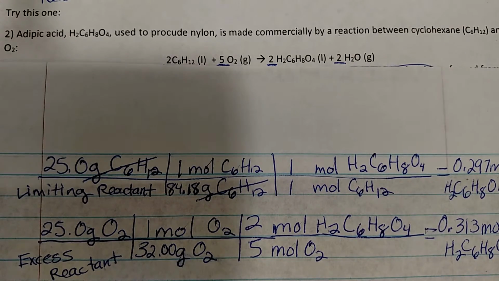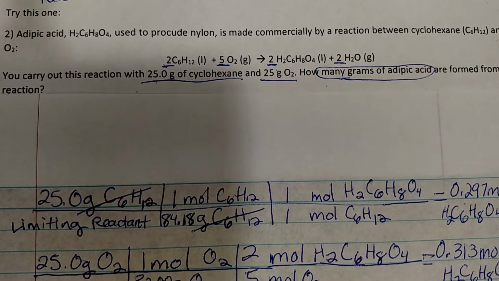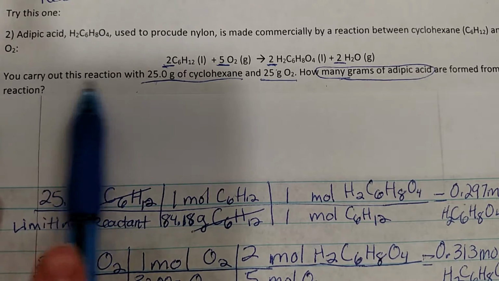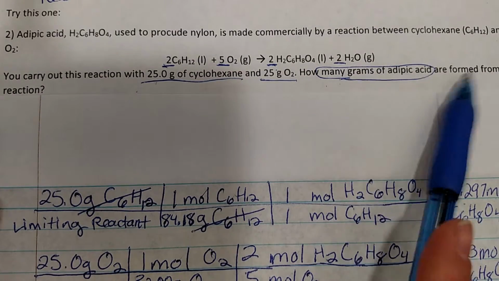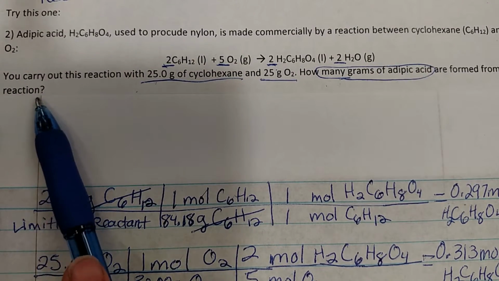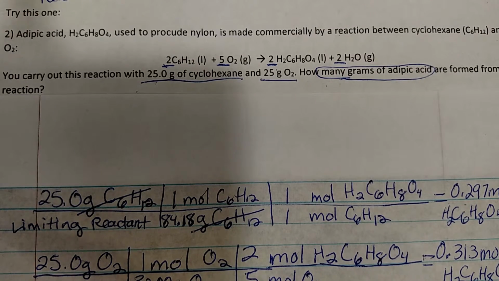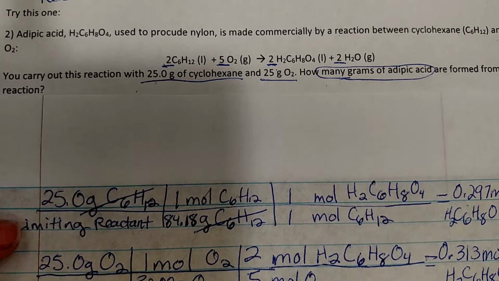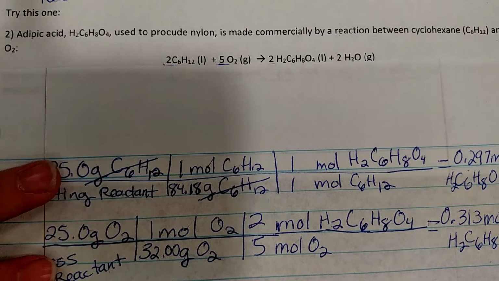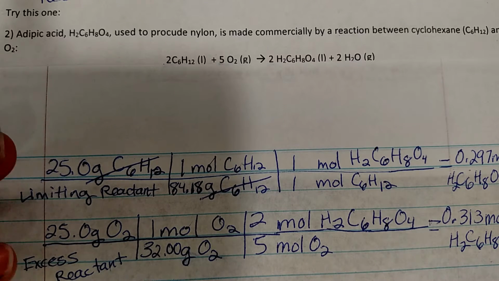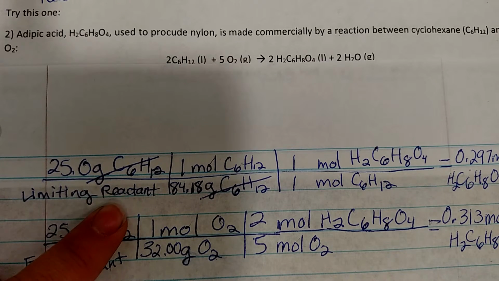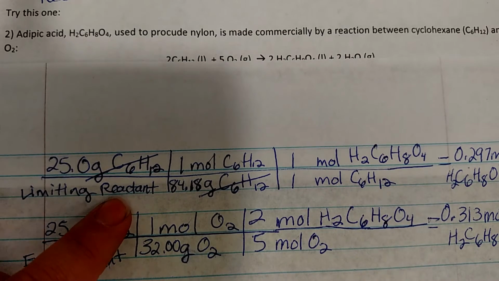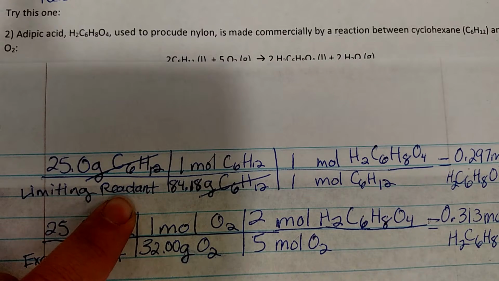So we've discovered the limiting and the excess, but in our question, it says, how many grams of adipic acid are formed from this reaction? It didn't say specifically to find the limiting or excess, and they won't always say to find limiting and excess. But to solve this question, you have to do that first, because we need to know which chemical to base our reaction off of. So we're going to base our reaction off of our cyclohexane here. So we want to find the grams of product formed.